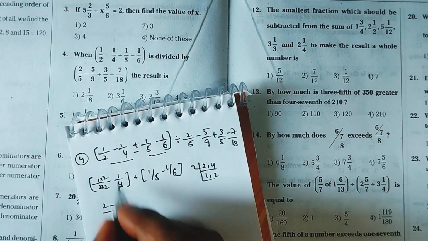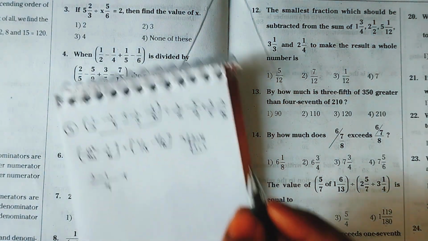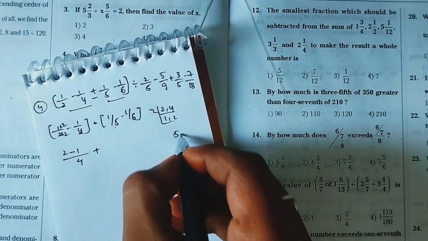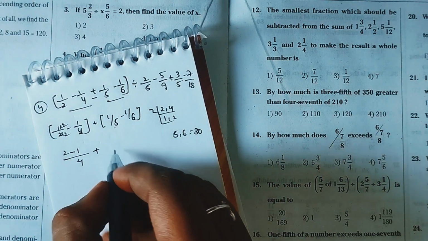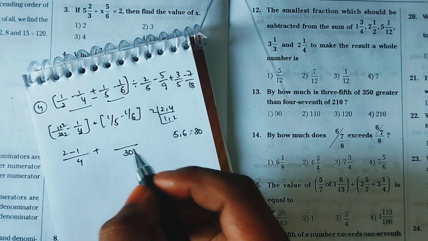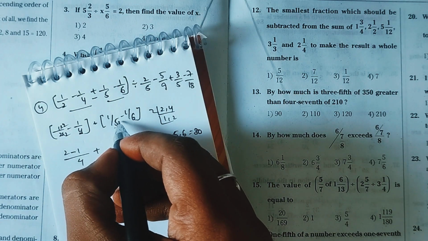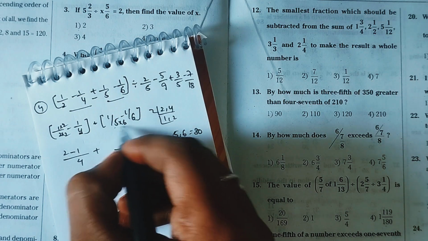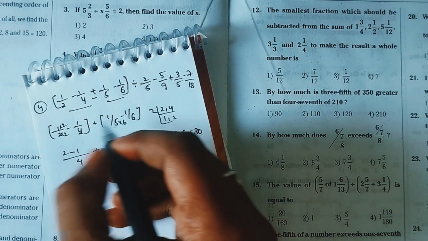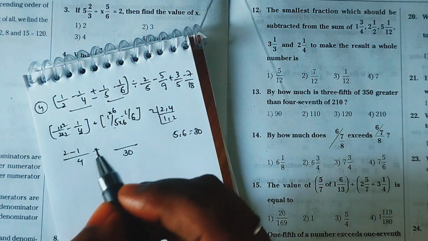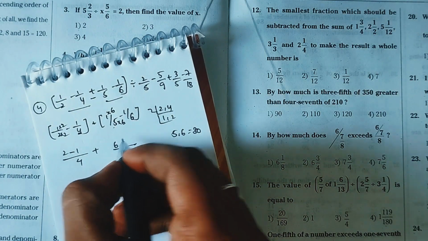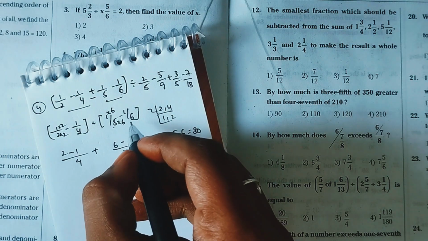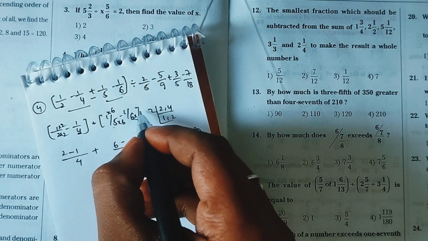And then this is the first fraction, plus, and coming to the next fraction, what is the LCM of 5 and 6? LCM of 5 and 6 is 30. So we have the common denominator as 30. With what number do we have to multiply this denominator to get 30?